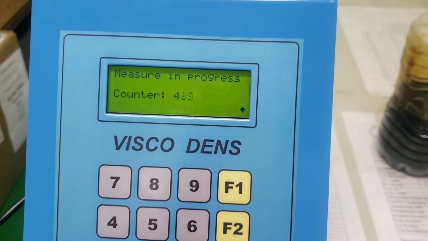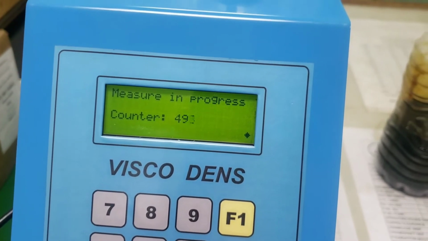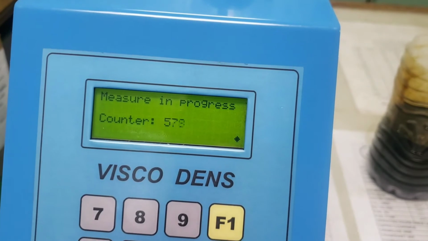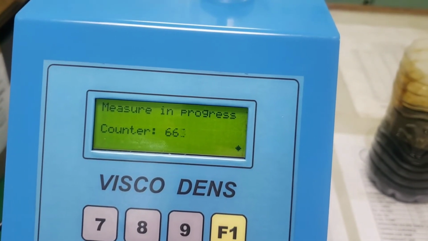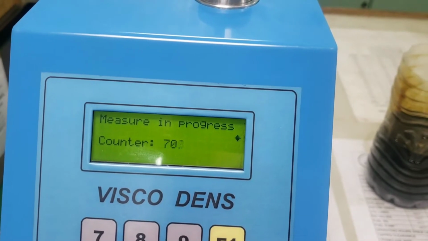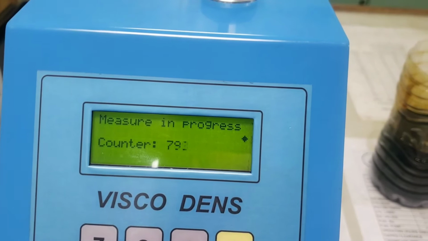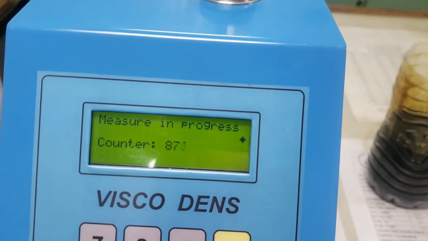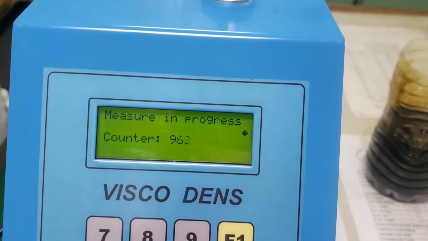We will take 3 times, and we will have the average. When the viscosity reaches the 3 times test, we're going to determine how much is the viscosity of our lube oil at 100 degrees centigrade.